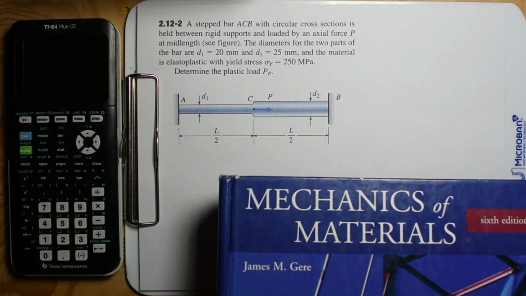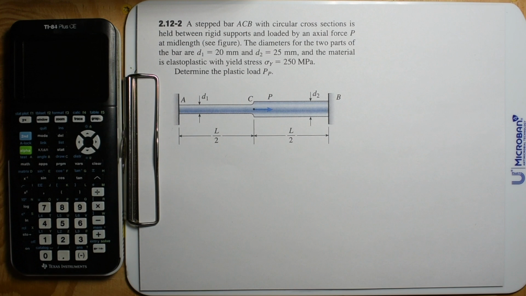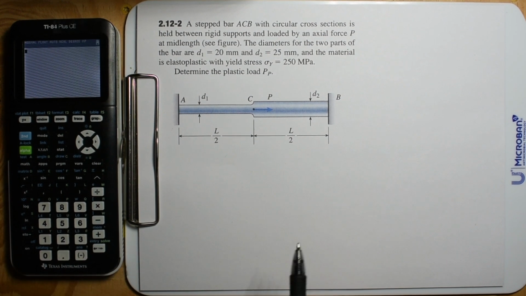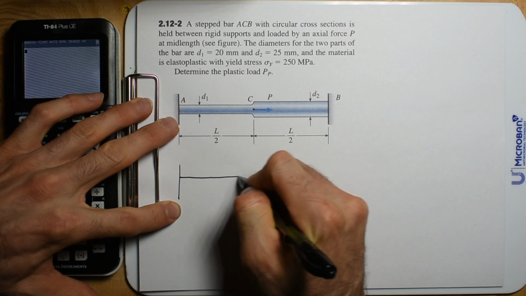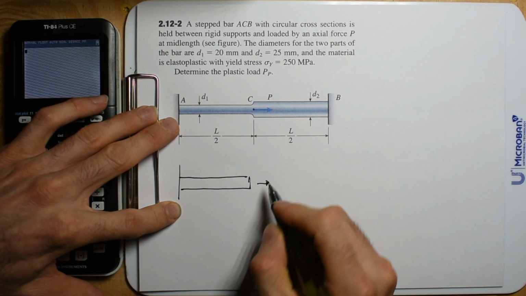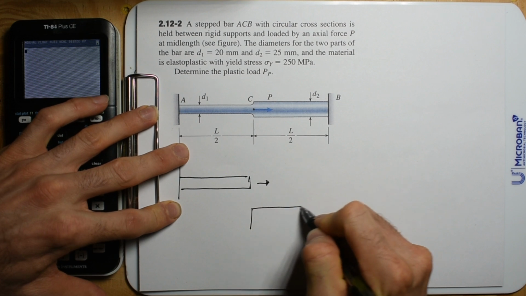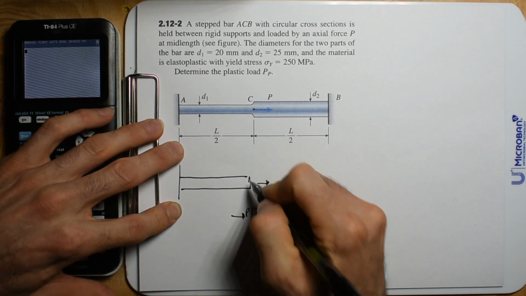Alright, so we've got a mechanics of materials problem, and we want to make it simple and solve it real fast. We can make it simple by taking the smaller bar and throwing a P on it. And then the other thing we can do is grab the big bar and throw that same P on it.